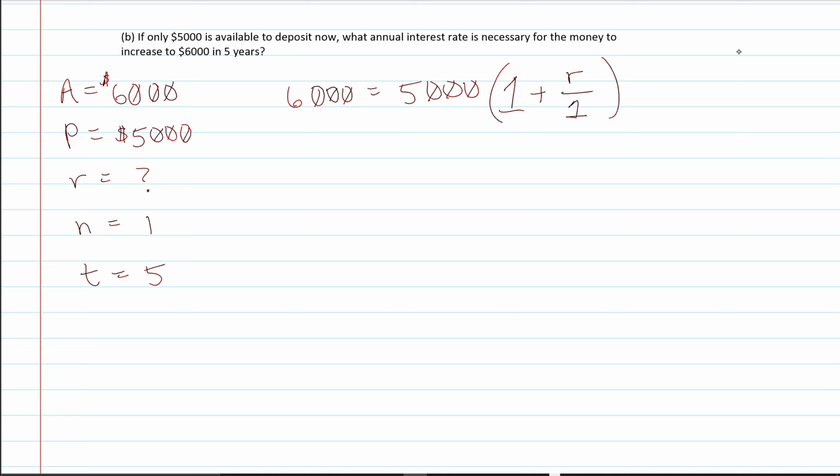Right? So 1 was in the formula. The R is what we're trying to solve for, so we didn't plug in anything for the R this time. And the N value is 1 because it's compounded annually. And that's raised to the T times N power. So that's 5 times 1 power.